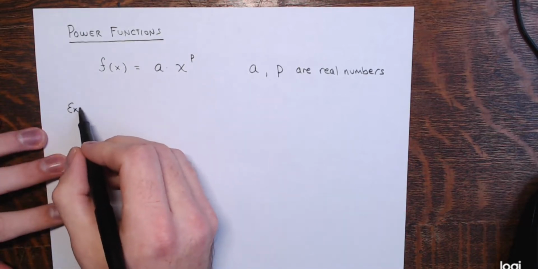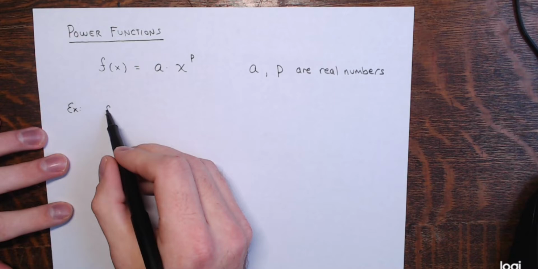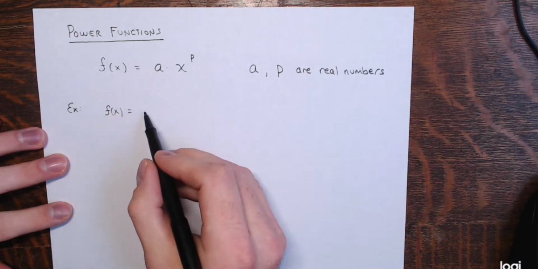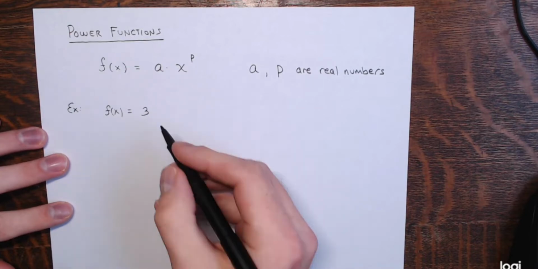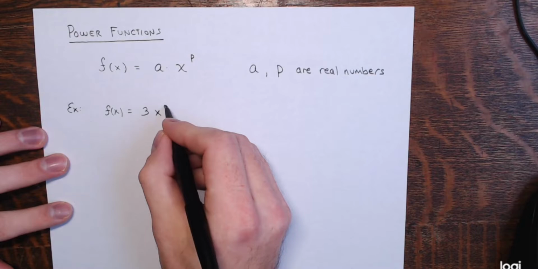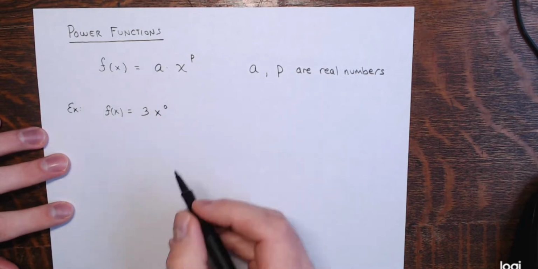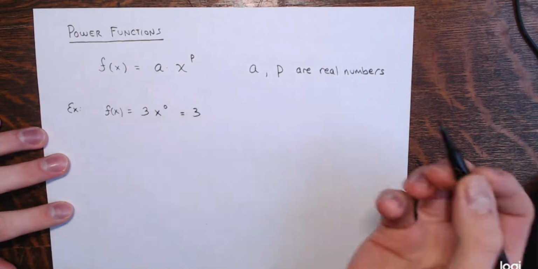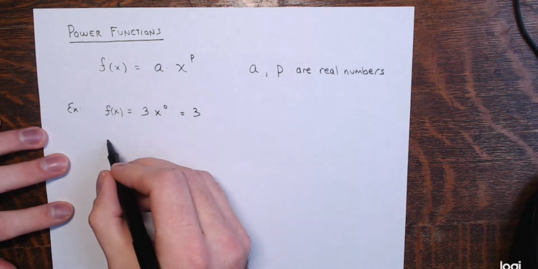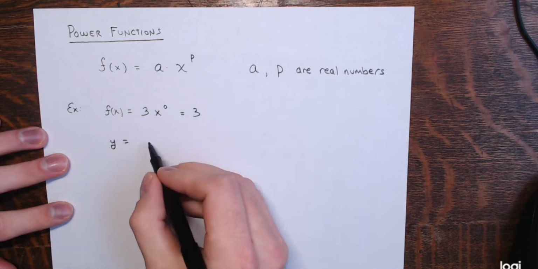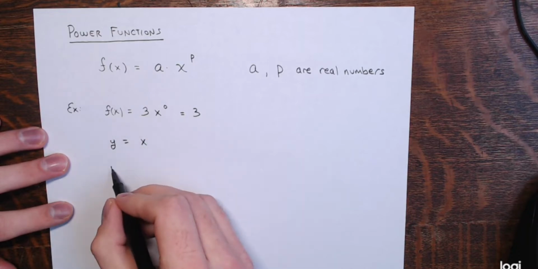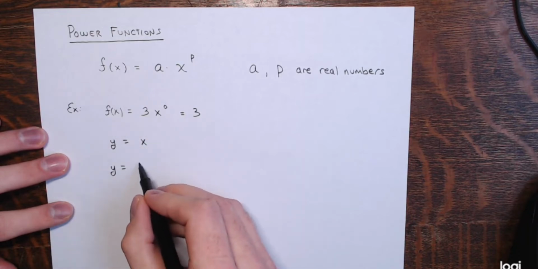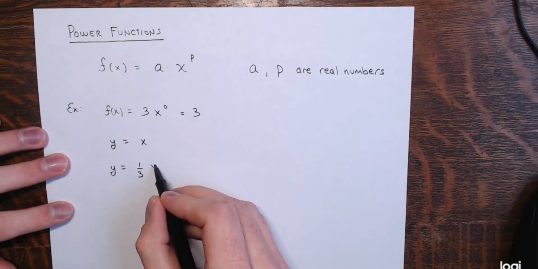So examples, f of x or y equals any constant, 3. Because that would be 3 times x to the 0 power. Alright, so just 3. Just any constant would be fine. Y equals x to the first. Y equals 1/3 times x to the -5th.